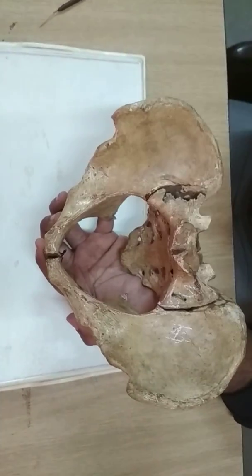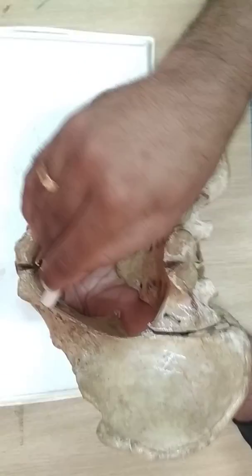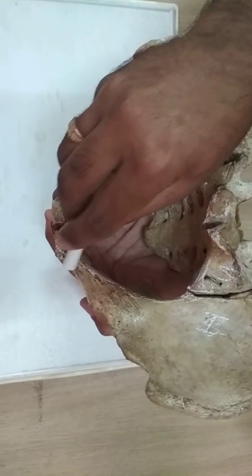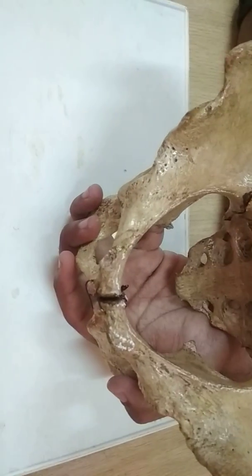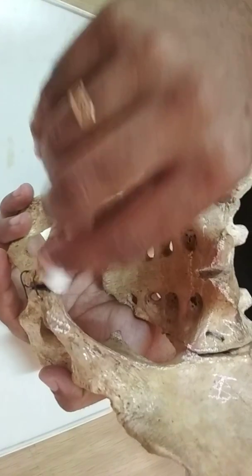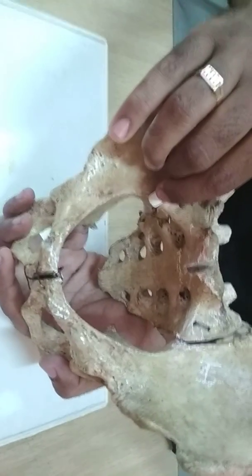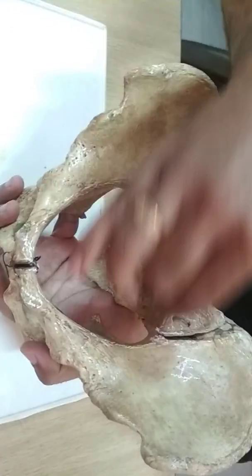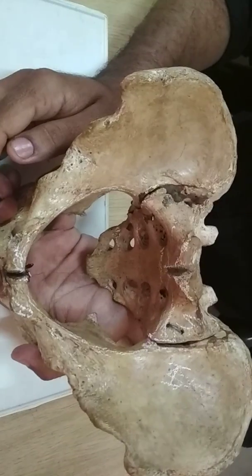Then here you can see the linea terminalis, arcuate line, pubic crest, pubic tubercle. I will tell the importance of the pubic tubercle. Then the pubic symphysis, which is a secondary cartilaginous joint. So: pubic symphysis, pubic tubercle, pubic crest, arcuate line, linea terminalis, sacroiliac joint and sacral promontory. This is the boundary of the pelvic inlet.